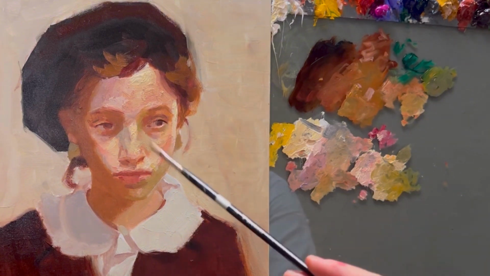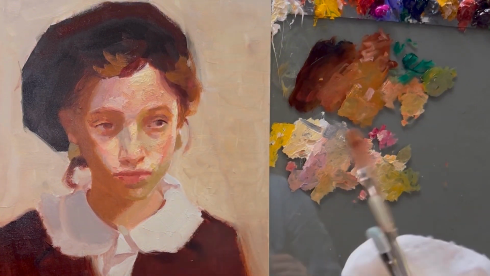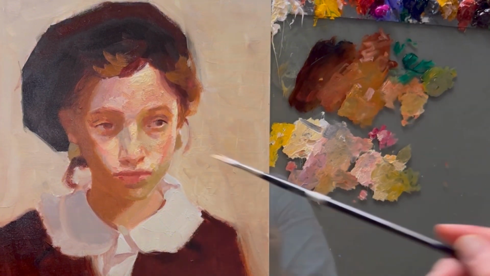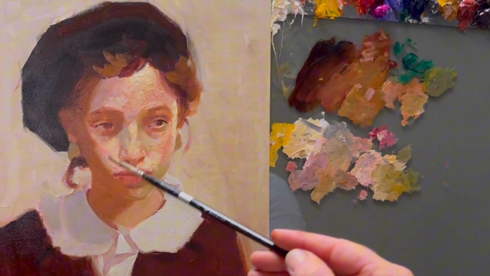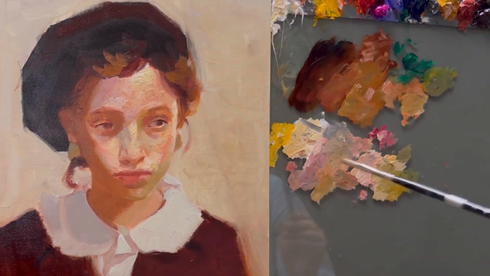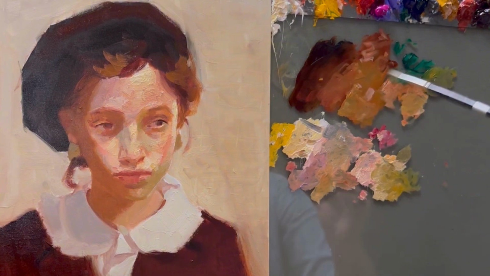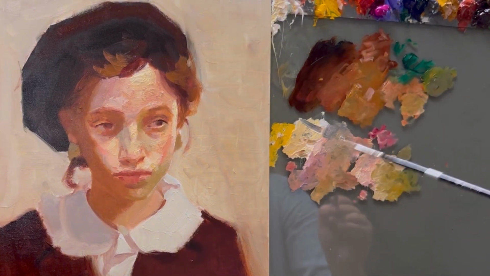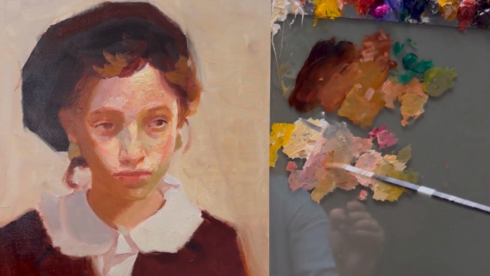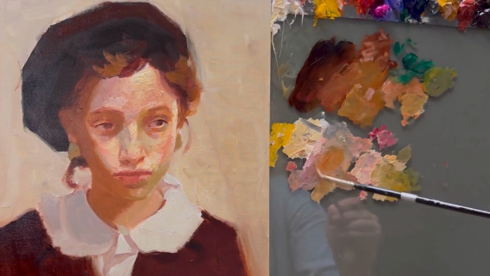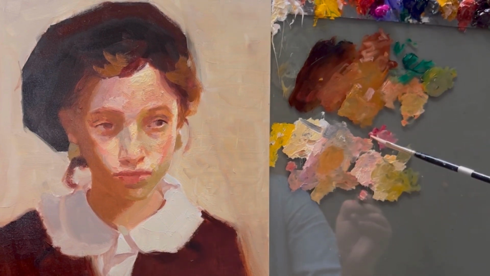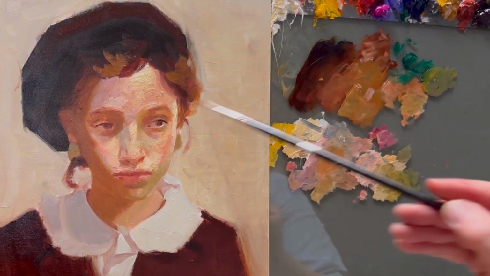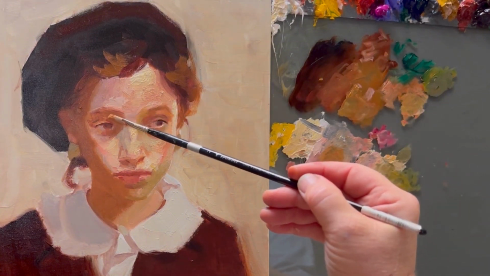Okay, so let's travel to the other side of the face, and then we can paint the end of the nose and the muzzle piece together. Before I get to the light, let me just see if we can put a little bit more reflective light into this.